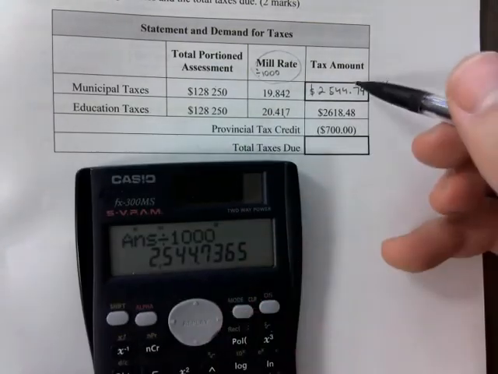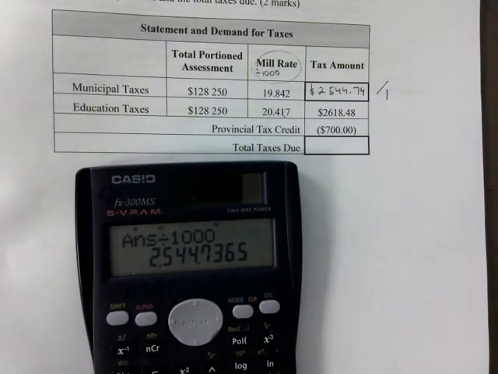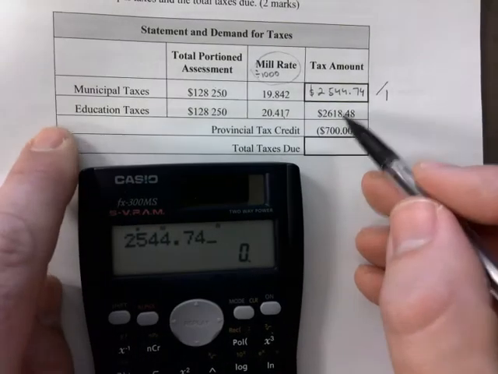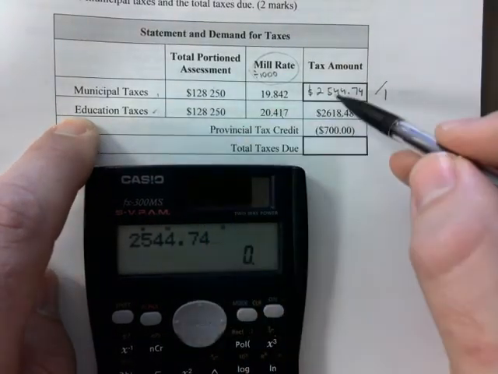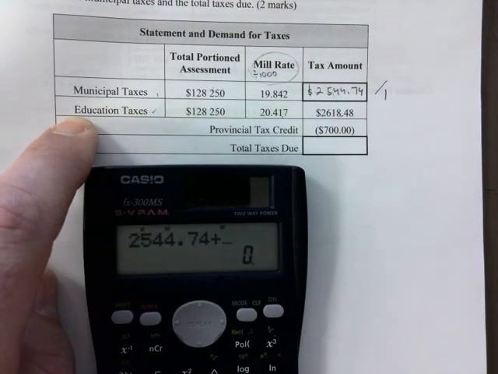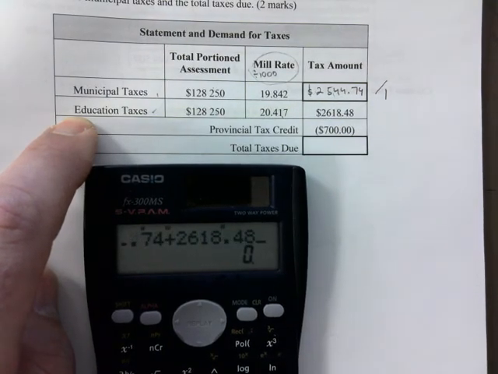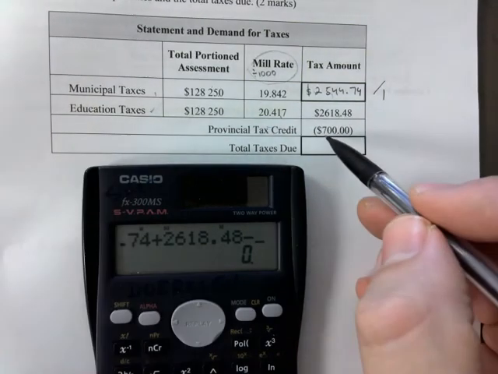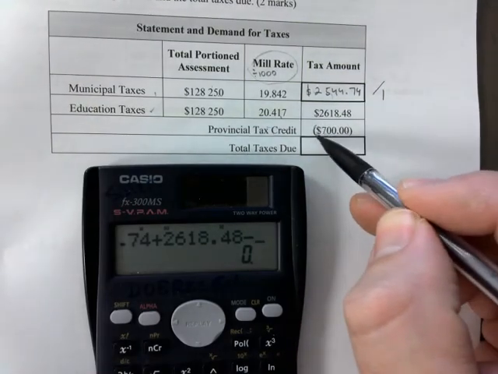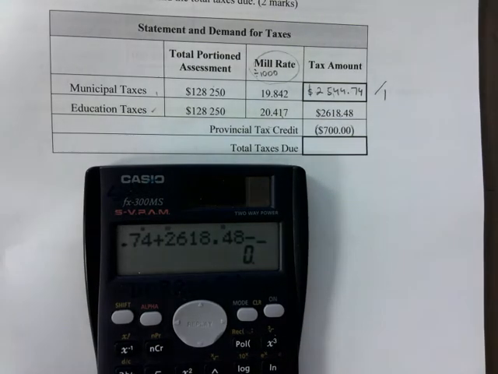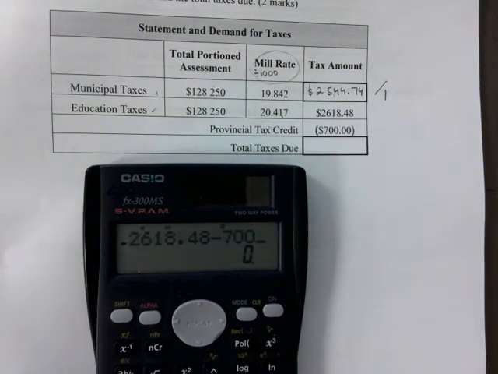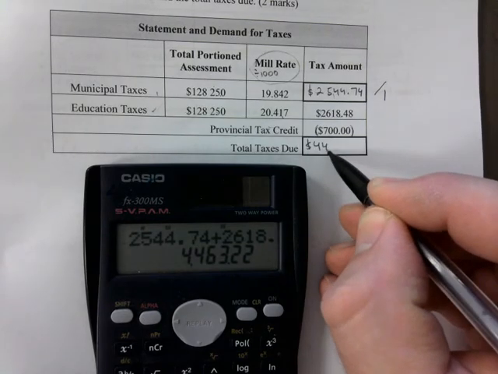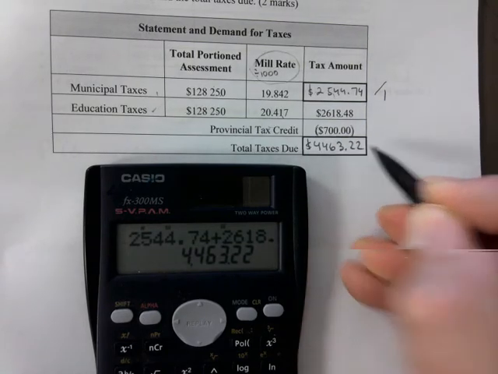And then for the total, they want you to add these two, education and municipal taxes, and you subtract the credit. A credit in a bill is very commonly shown in brackets. So we subtract the credit, and then we get our total of 4,463.22.